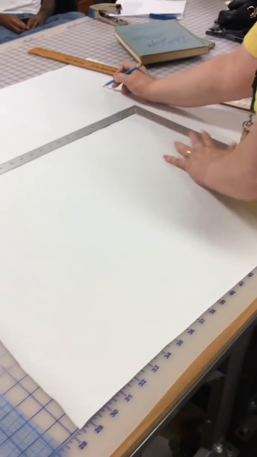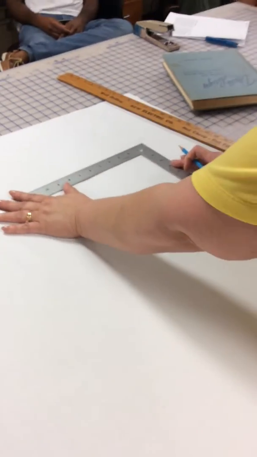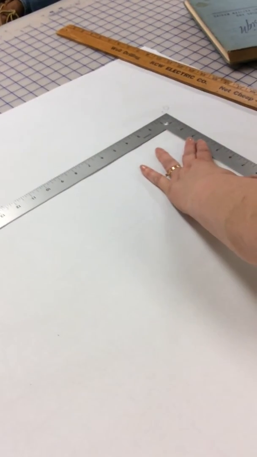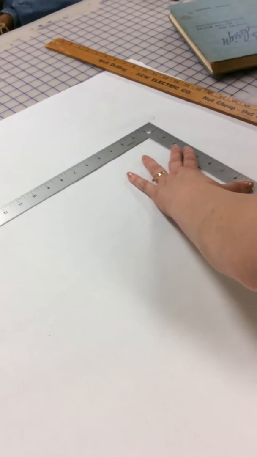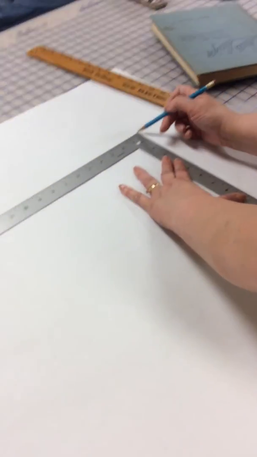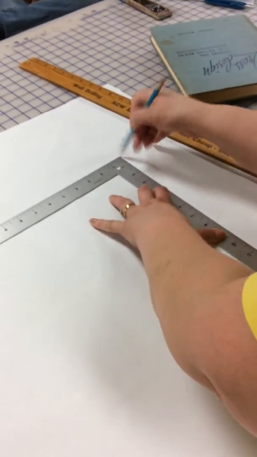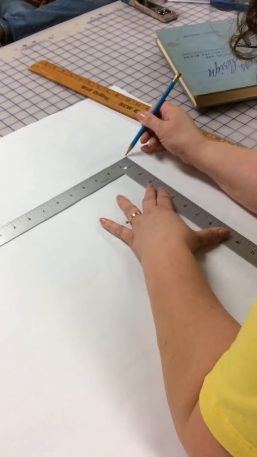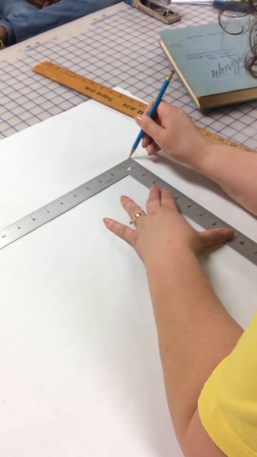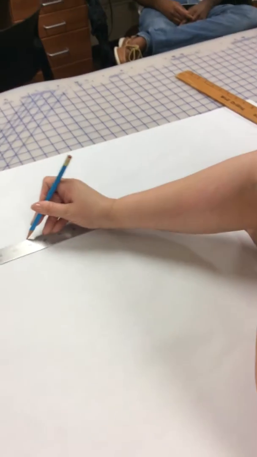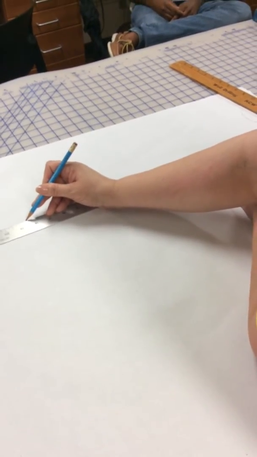Thank you. Since this I know is my C point, I'm going to make this edge stay straight with that line. I'm going to put my corner right there at my mark and go this way. Yep, 18.5 inches.